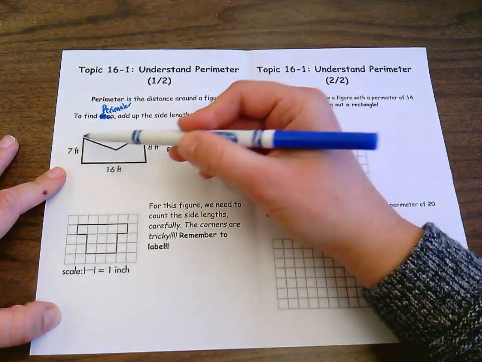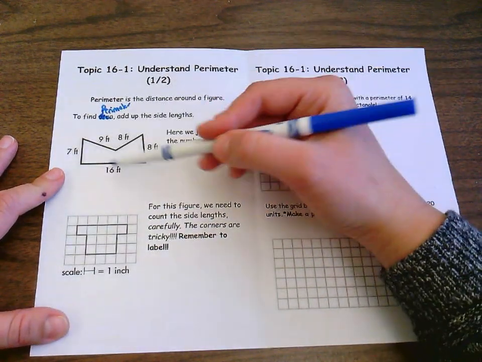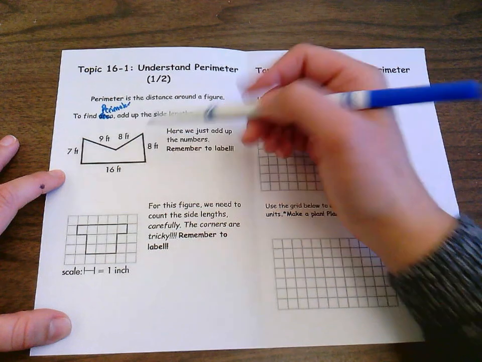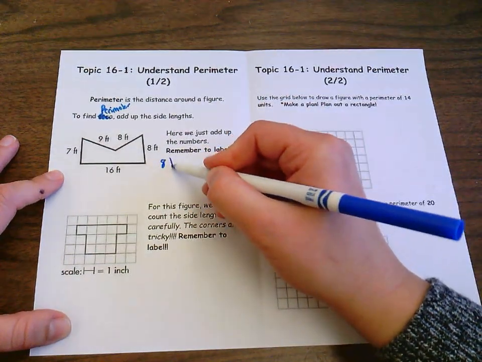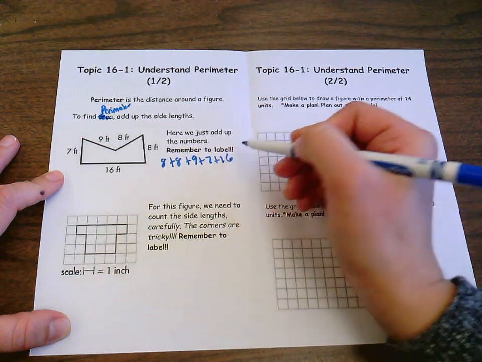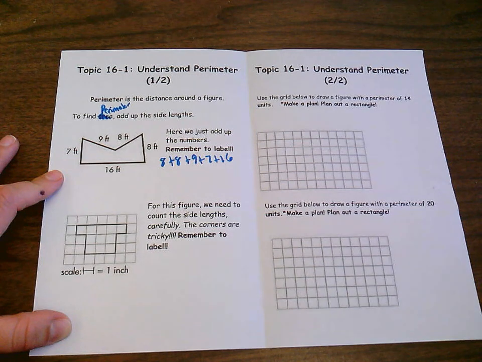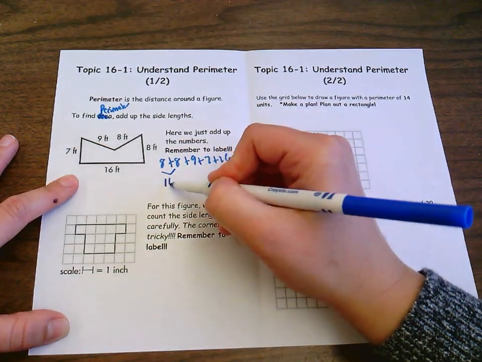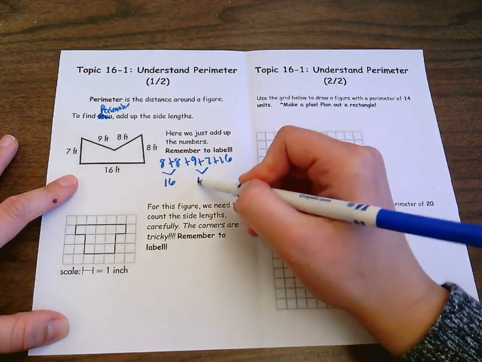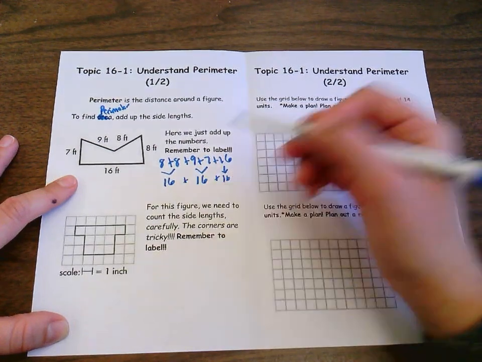Now I have got this shape that has 1, 2, 3, 4, 5 sides. So I'm just going to add up those 5 numbers. So it's going to be 8 plus 8 plus 9 plus 7 plus 16. So this might take us a few moments to add up, which is fine. 8 and 8 is 16, 9 and 7 is 16, and then I have that one more 16.